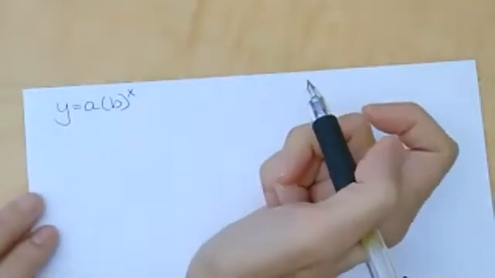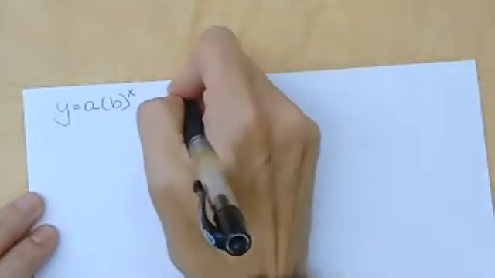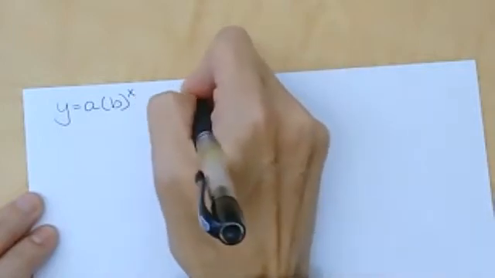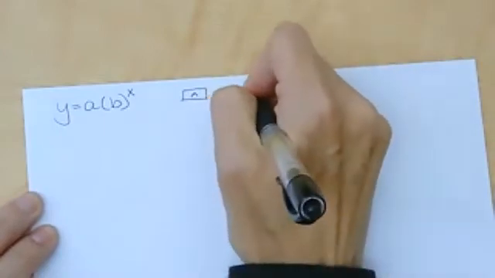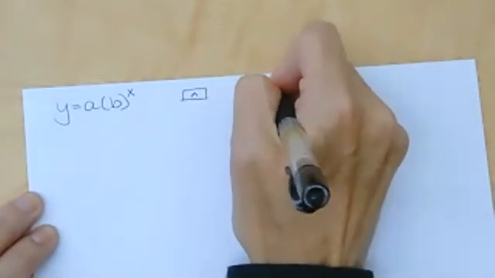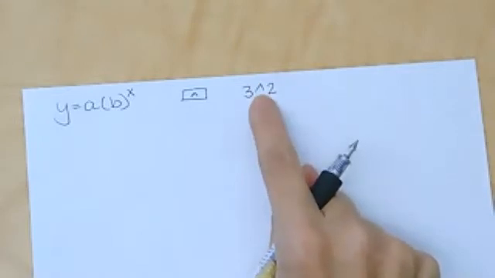If you are typing in Pear Deck and you want to get an exponent, remember that you can use the caret key as an exponent. For example, if you were to type in 3 caret 2, everybody would know that that's 3 squared. So anytime you want to write an exponent and you're typing, that's the key that you use to indicate that you have an exponent. It's the shift on your number 6 on your keyboard.